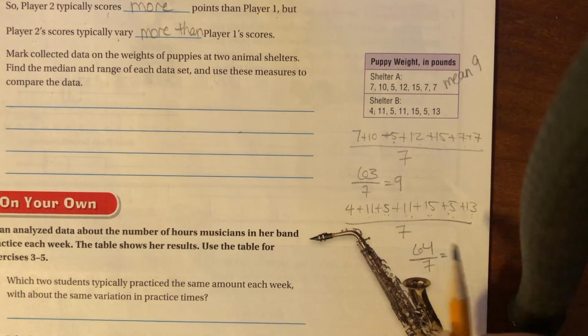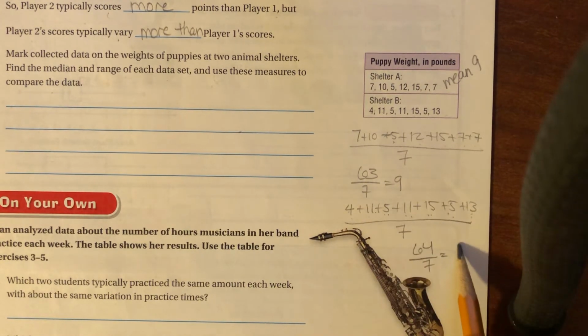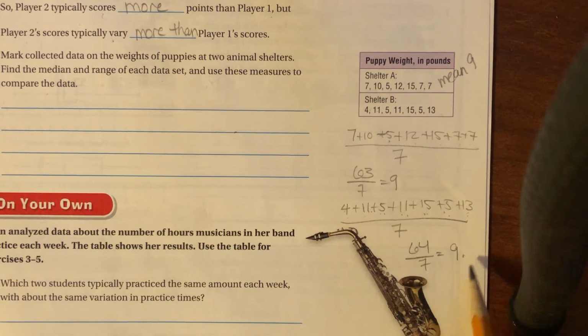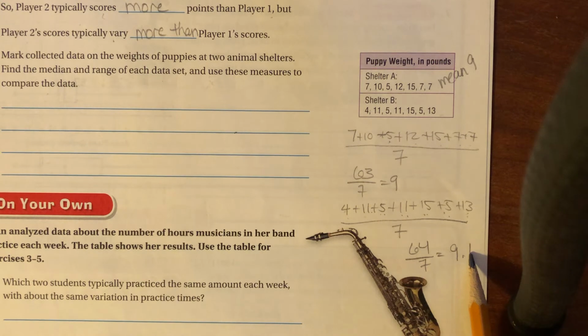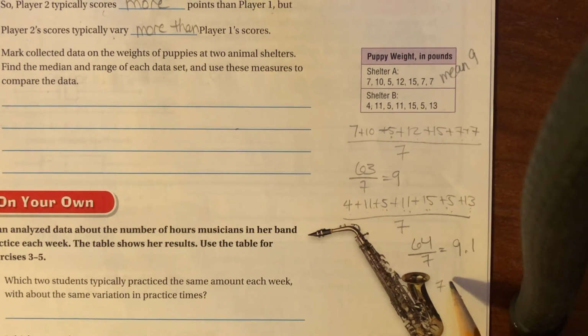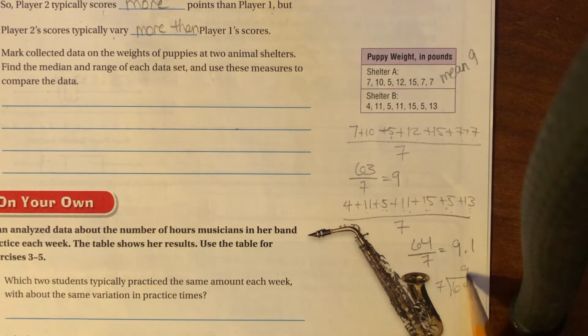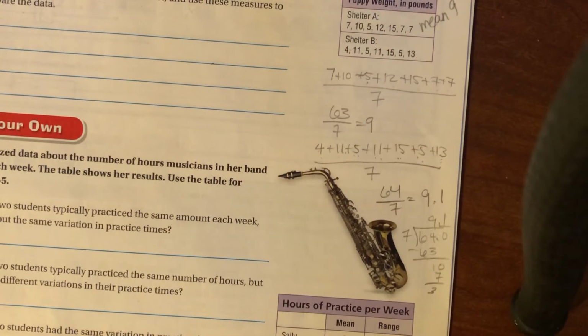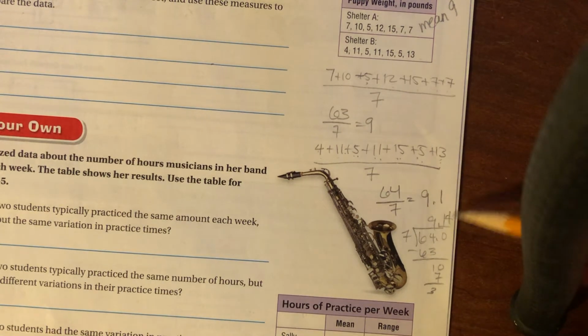They gave us such a nice even number before. I thought 9 point, let's see, what would that be? 9.1, on and on and on. 7 goes into 64 9 times. 10 is 1, 7, 3. 7 goes into 3 4 times with a 2 left over.